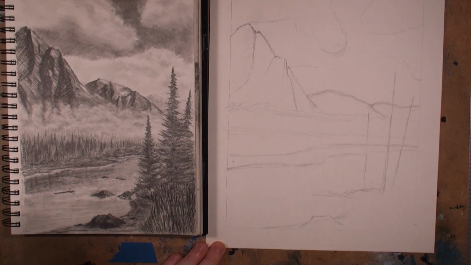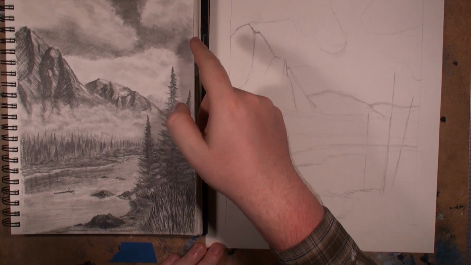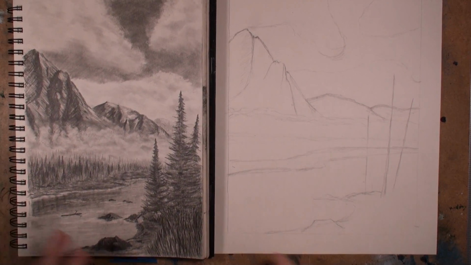Next video, I'm going to be covering in full detail how to draw in clouds, very similar to this one. It should look relatively the same. I'll move the drawing down so you can see the whole thing.